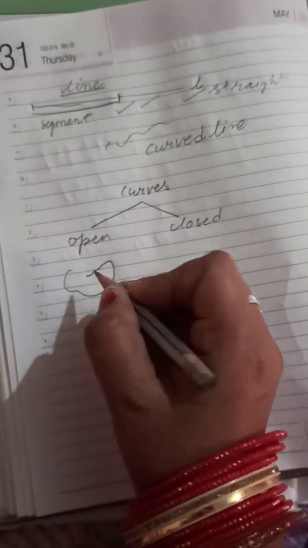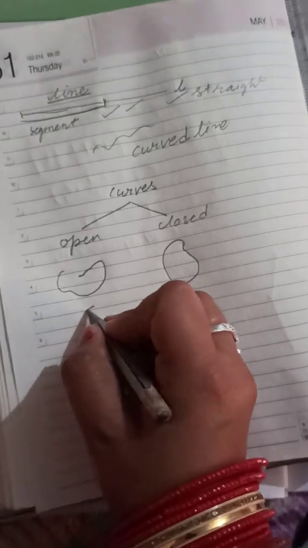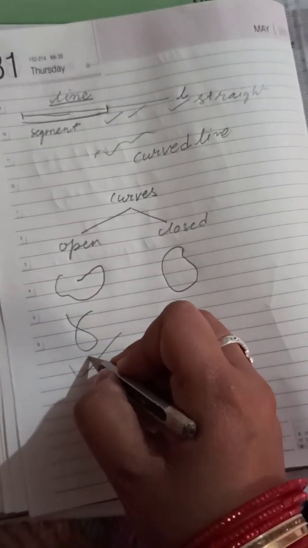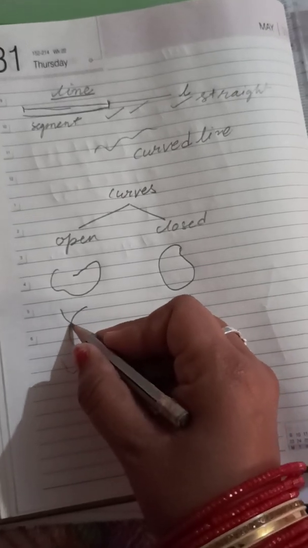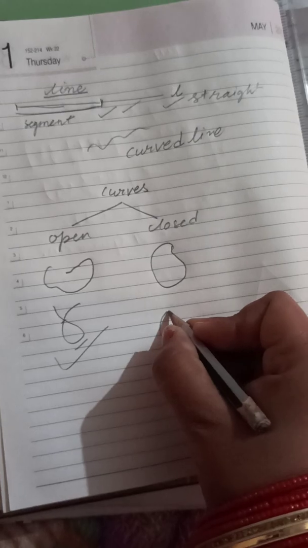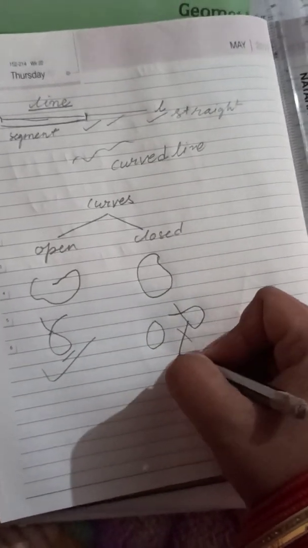Like this is an open curve, and if I draw this, it is a closed curve. But sometimes you might have seen this. Which type of curve is it? It is an open curve, because a simple closed curve does not cross itself. If it is like this, then it's okay, but if the lines are crossing each other, then it is not a closed curve.